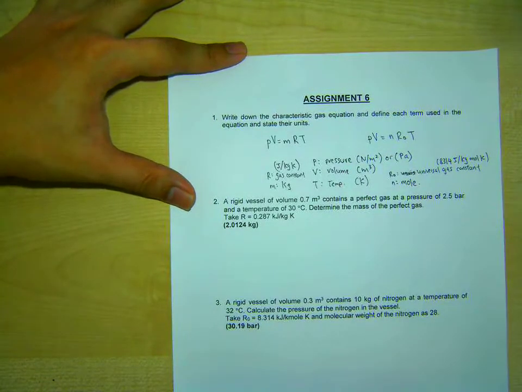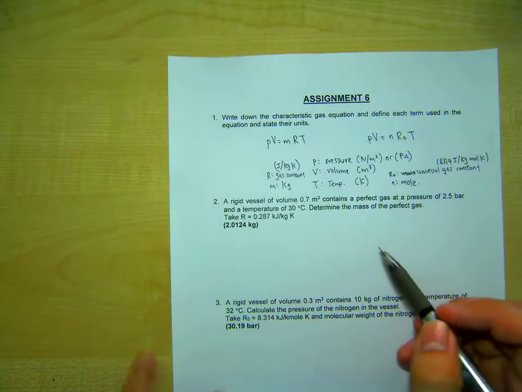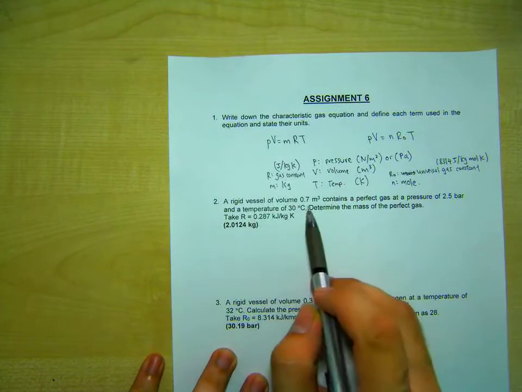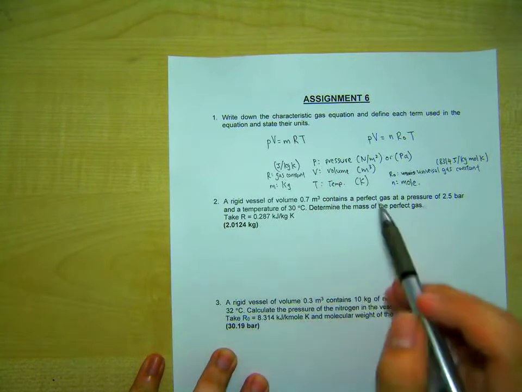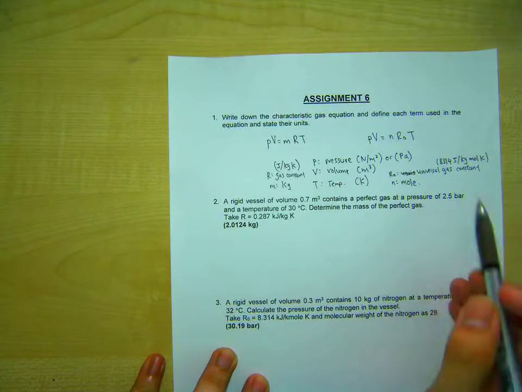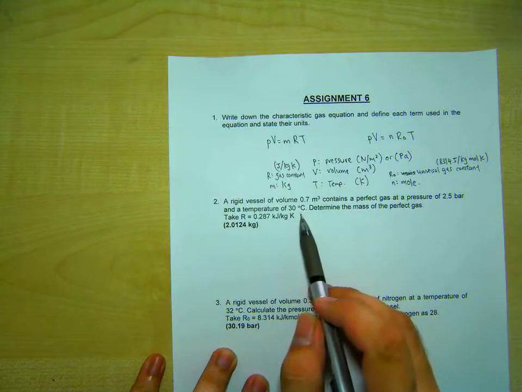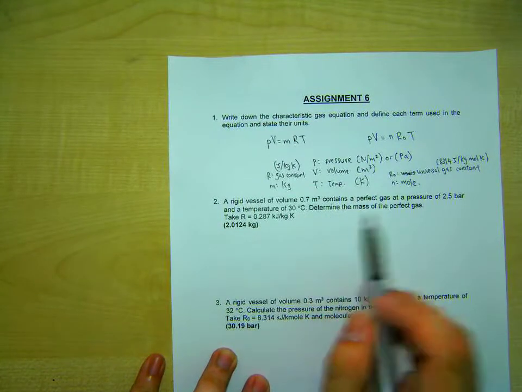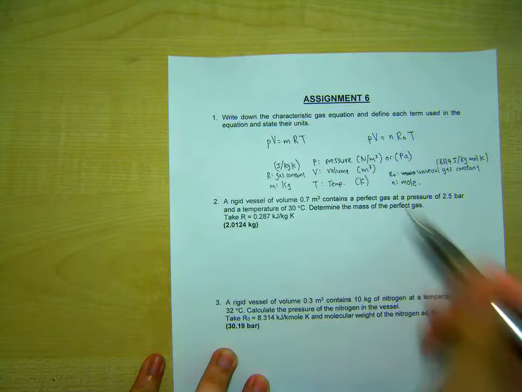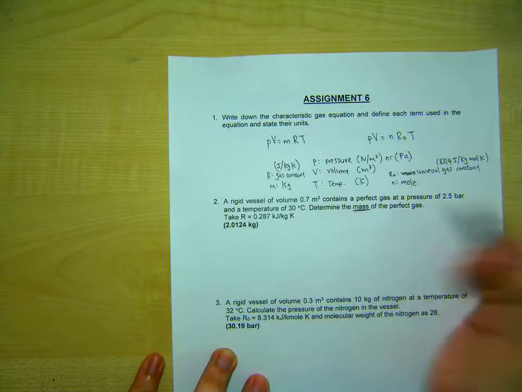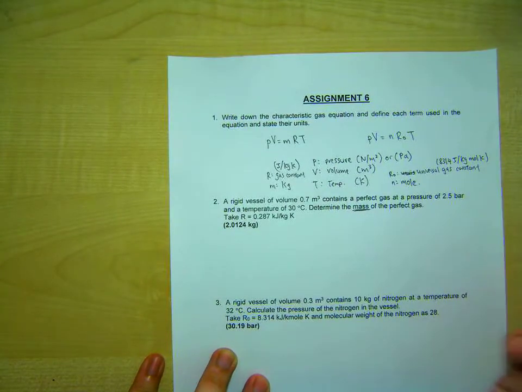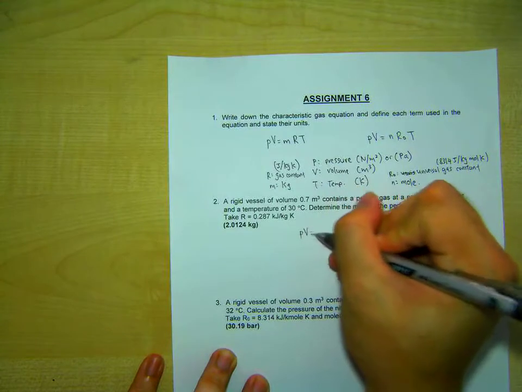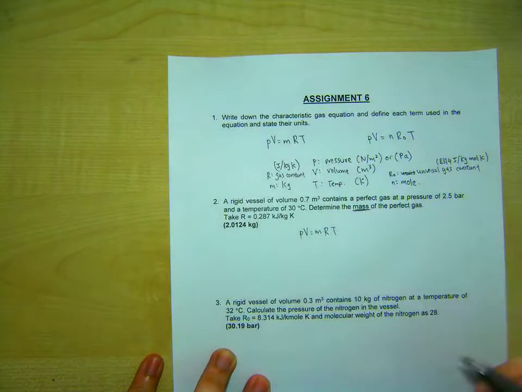So that's all for the first question. For the second question: a rigid vessel of 0.7 meter cube containing a perfect gas at a pressure of 2.5 bar and a temperature of 30 degrees Celsius. Determine the mass of the perfect gas. Since they want the mass, you have to use PV equals mRT. So put in the values.